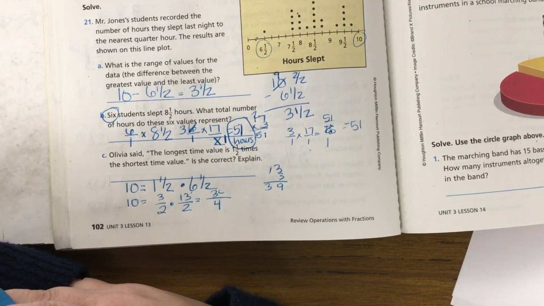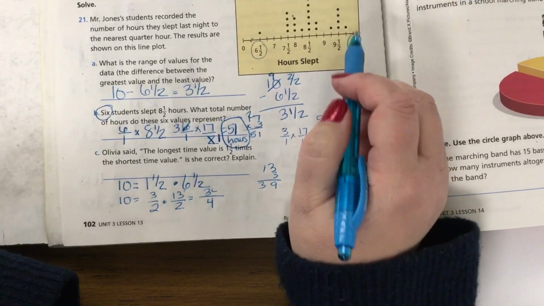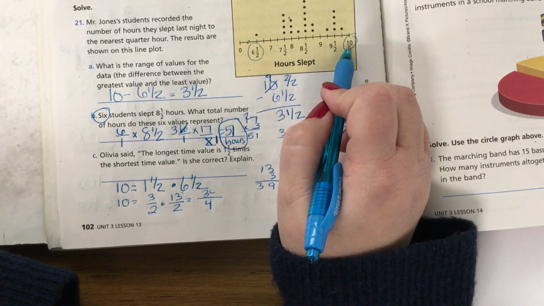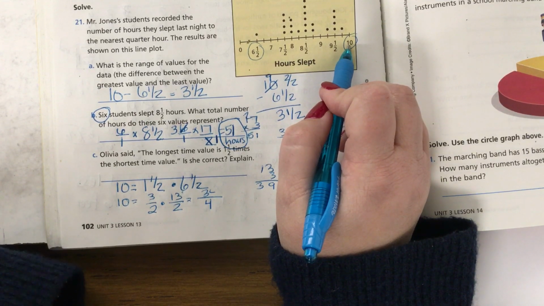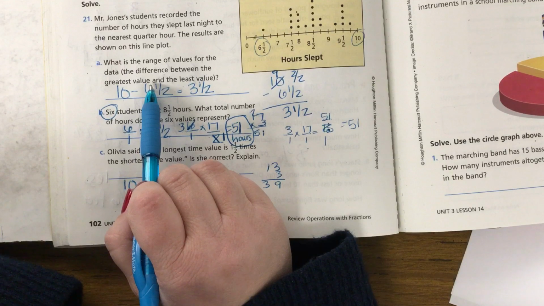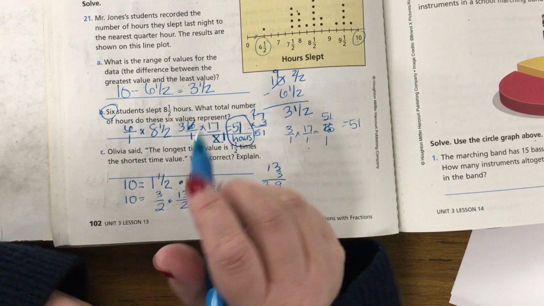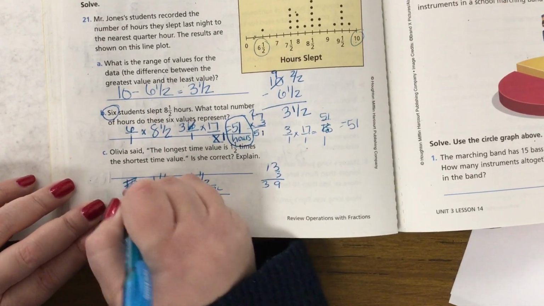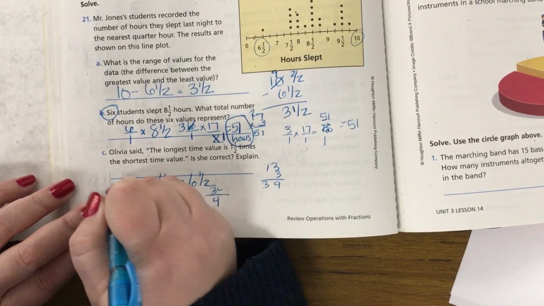Oh, hold on a second. I don't think it's 10. I think I'm wrong. I think the range is still okay, but I don't think this is right. So this shouldn't be 10. This should be 9 3/4.